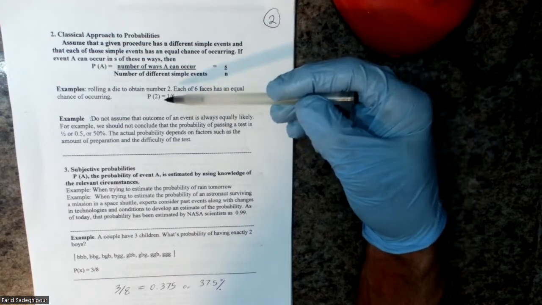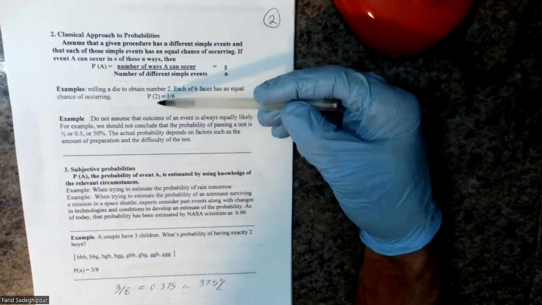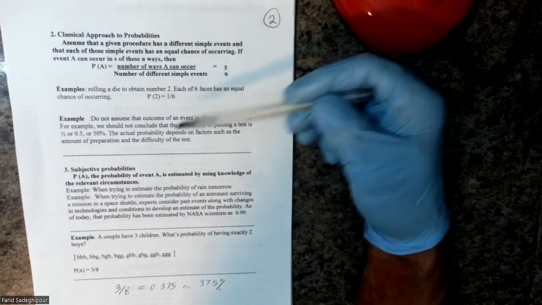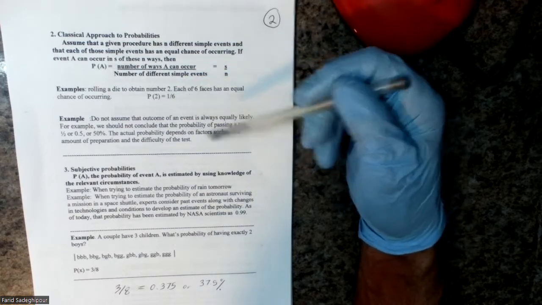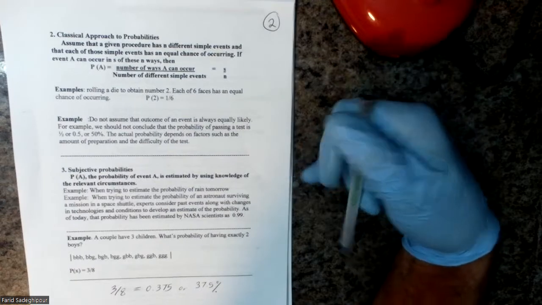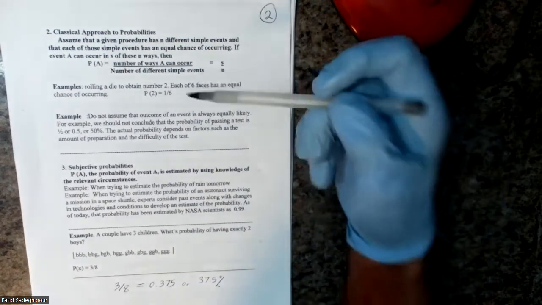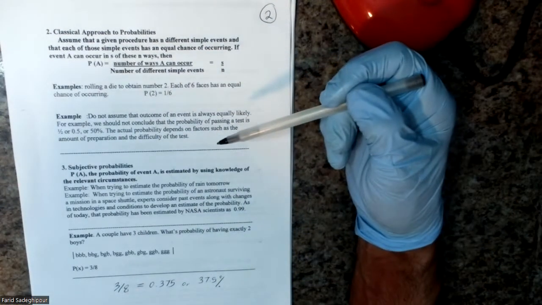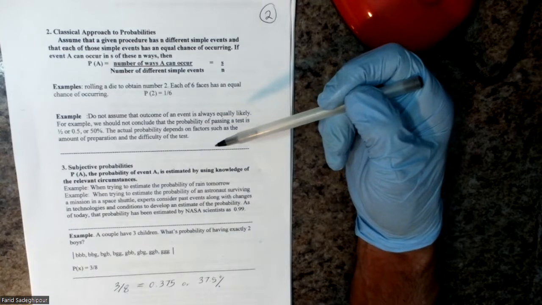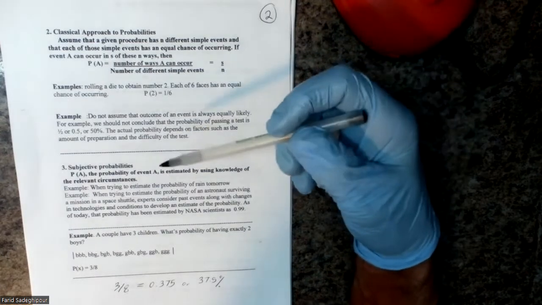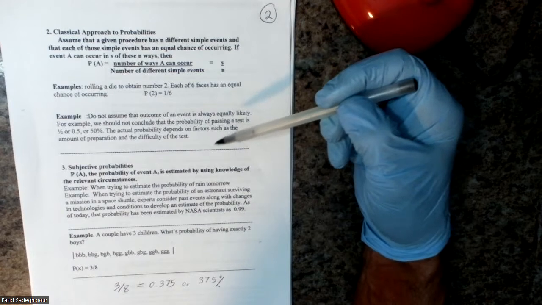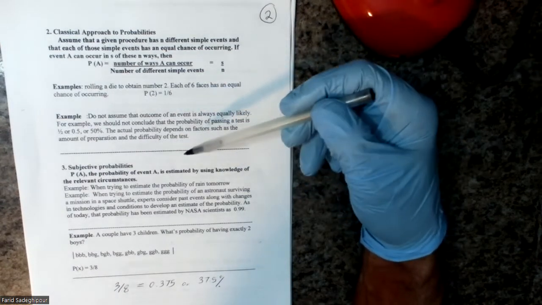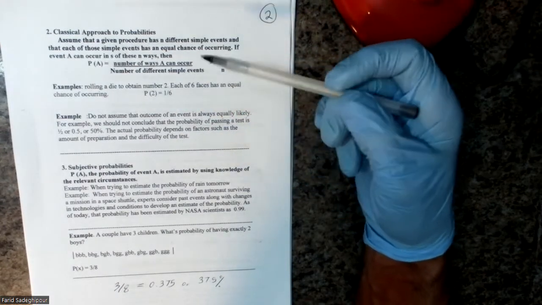What's the probability that when you roll a die, number 2 appears? 1 out of 6. What's the probability of number 5? 1 over 6. They all have the same probability. The book says, do not assume that outcomes are always equally likely. For example, we could not conclude that the probability of passing a test is 50%. No, it's not. The actual probability depends on factors such as the amount of preparation and the difficulty of the test.